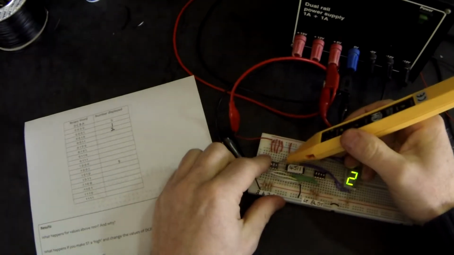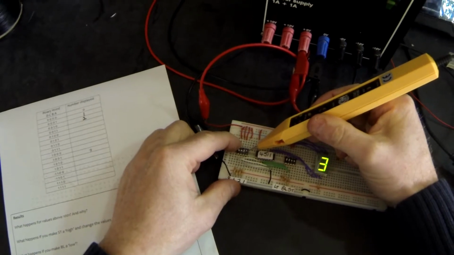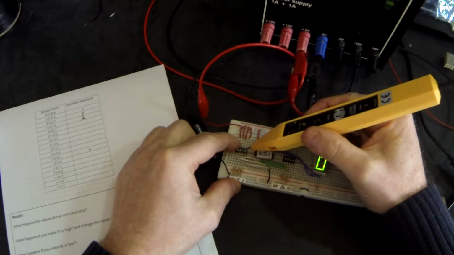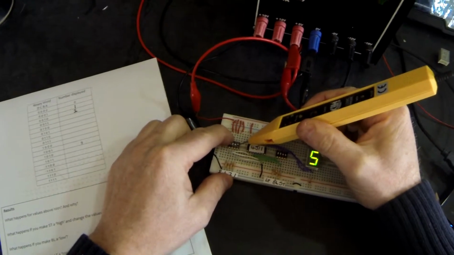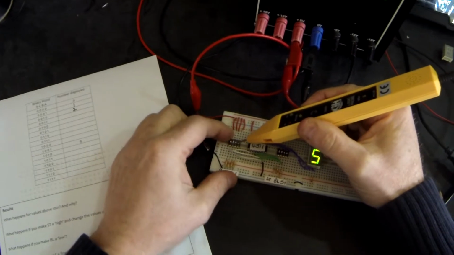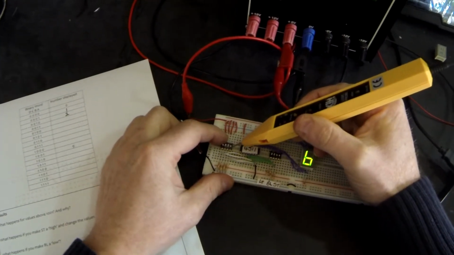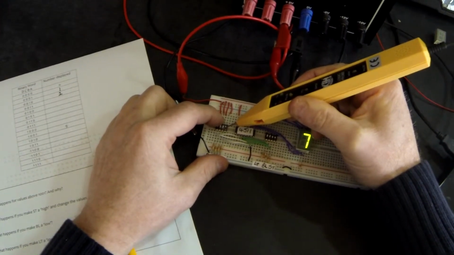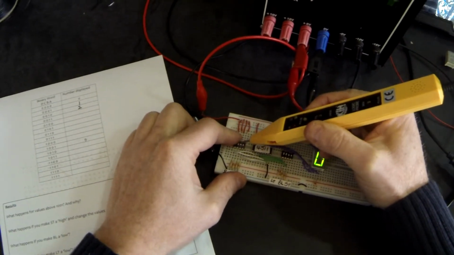Next, A and B are both high. I'm going to do all this quickly. So then C goes high, then C and A, then C and B, then C, B and A. Then put them all low again, D.